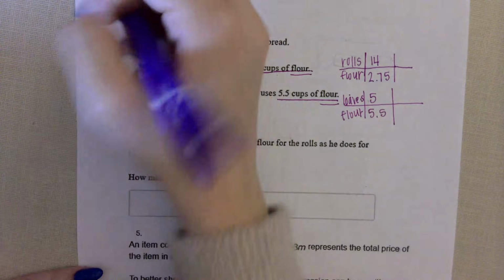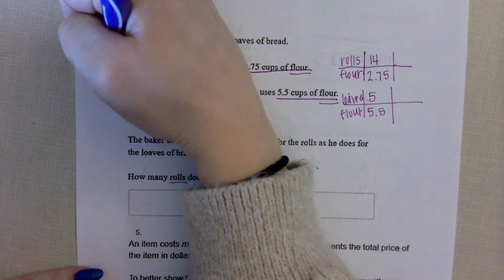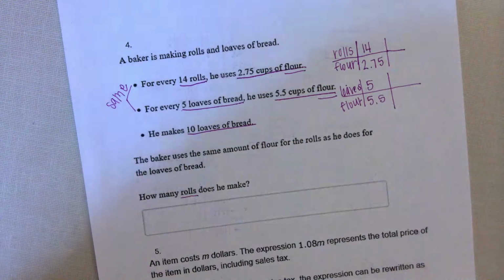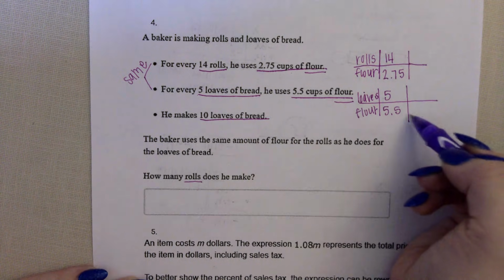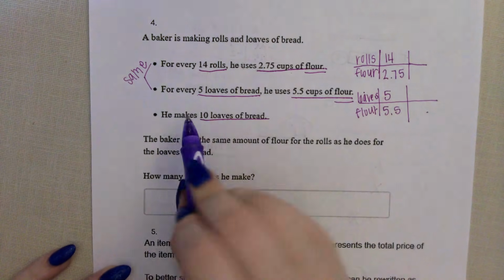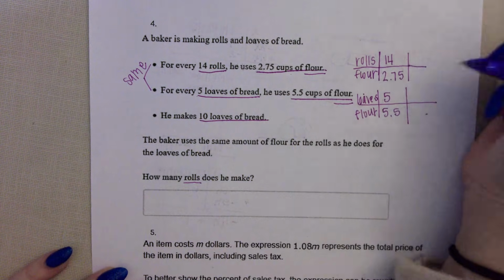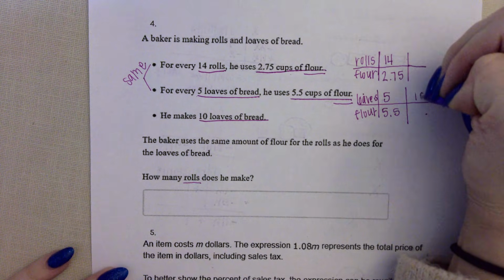If we know that these are going to be the same value, so they're using the same amount of flour, then I just need to figure out how much flour they're going to use here. So we know that he made 10 loaves of bread, so I can put my 10 with my loaves of bread.